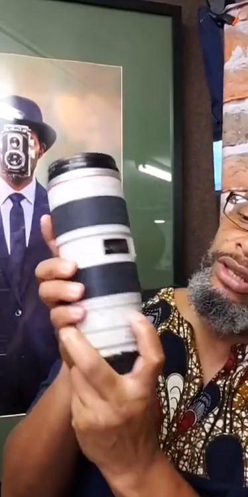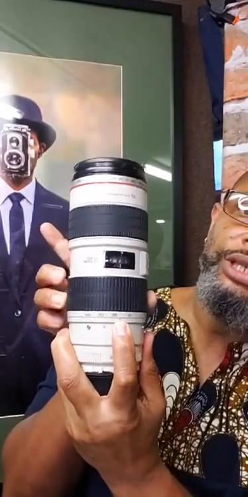So this changes. You see here? This changes. So right now, this is as wide as the lens can be. So you're looking at a 70 millimeter focal length right now. If I wanted to zoom in, this is as tight and as far away as I can pull something in at 200.